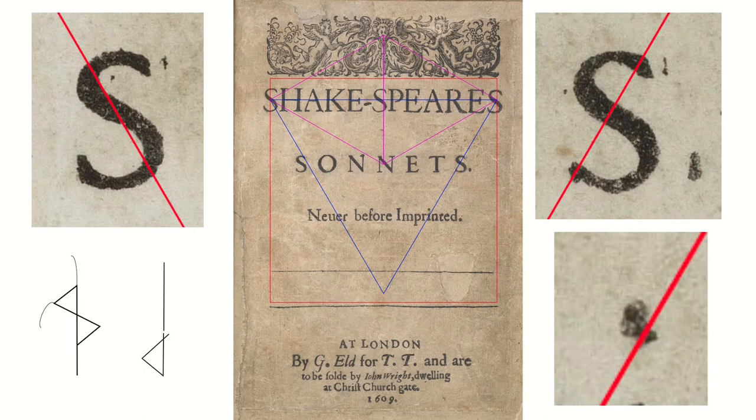This is a clone of that page. It's quite useful because it shows us which bits John Wright was aware of, even if he didn't know what they meant. He's copied various anomalies, various typesetting sins, but none of the geometry that we want will turn up.